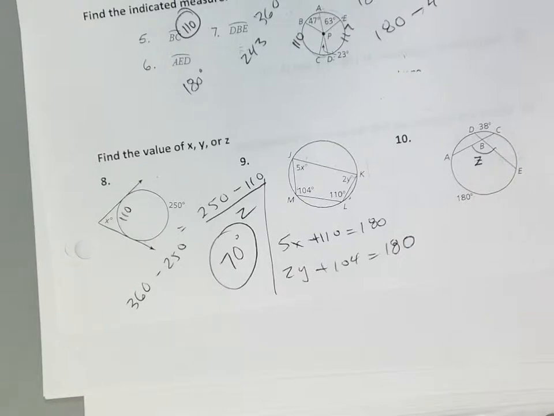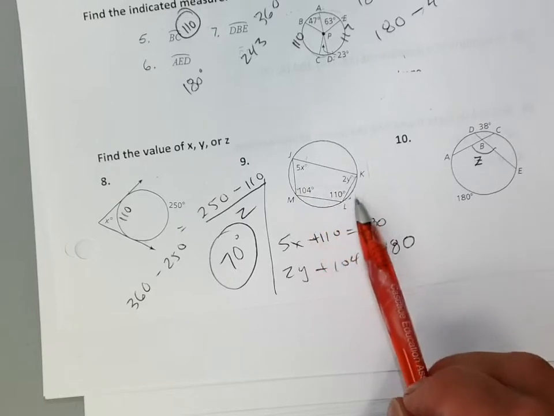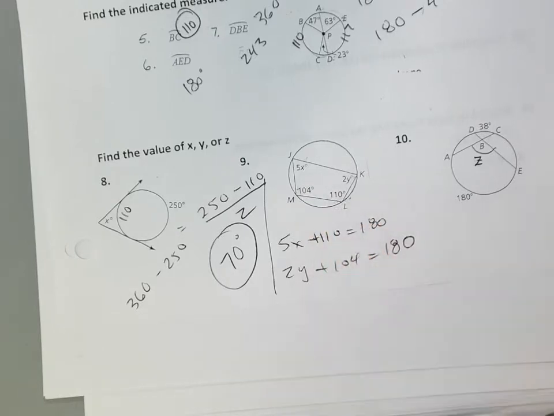I just have a question. Why isn't it one of the sides? I thought 5x plus 104 would also equal 180. Is it a parallelogram? We don't know. If it was a parallelogram, yes, totally correct. I totally agree. Okay, so let me just do the work on paper.